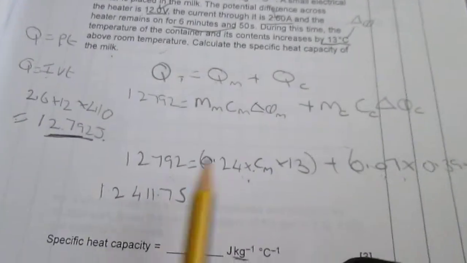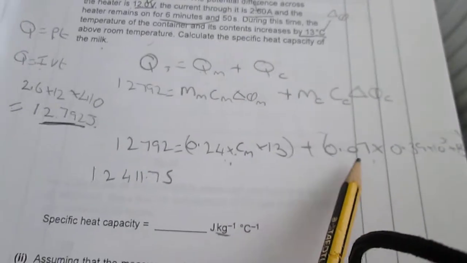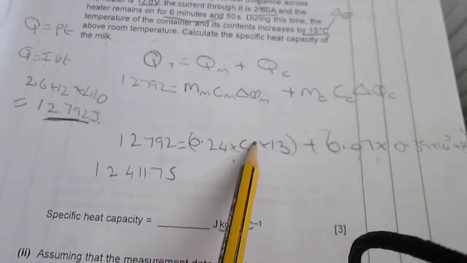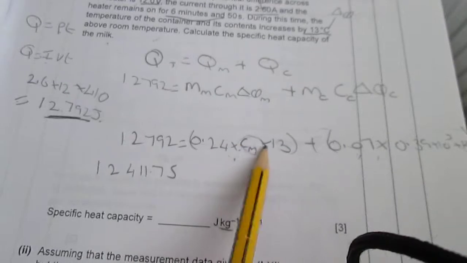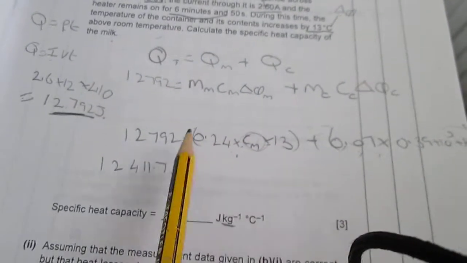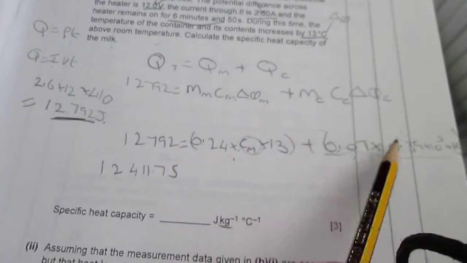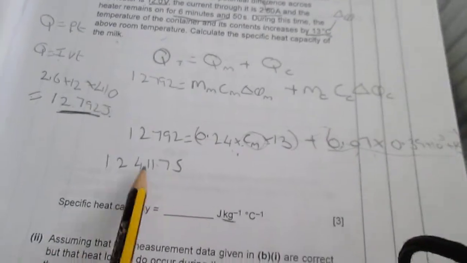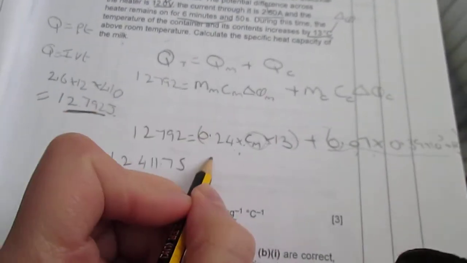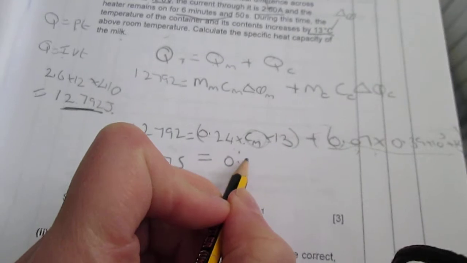So all I've done there is I've multiplied this out, and to get rid of this, because I want to focus purely on the milk, I've just taken this calculation when I multiplied it out away from each side, and I'm left with this. So that's my energy now given to the milk.